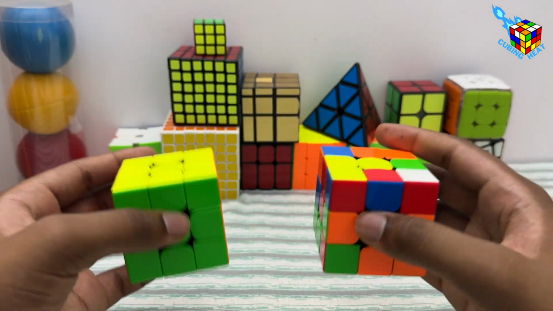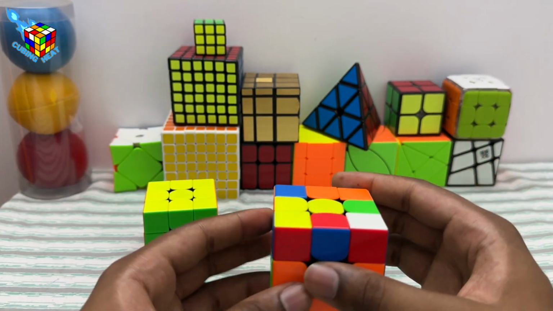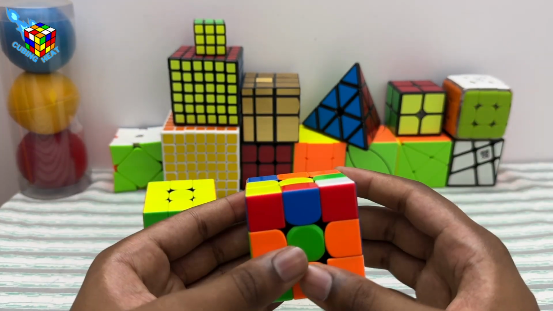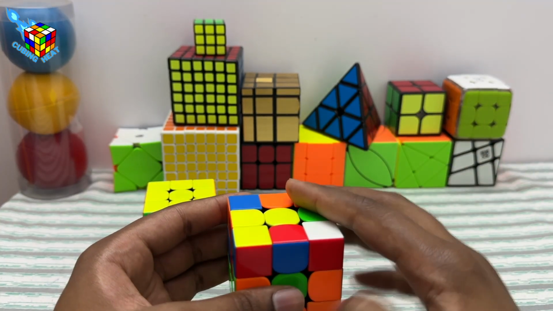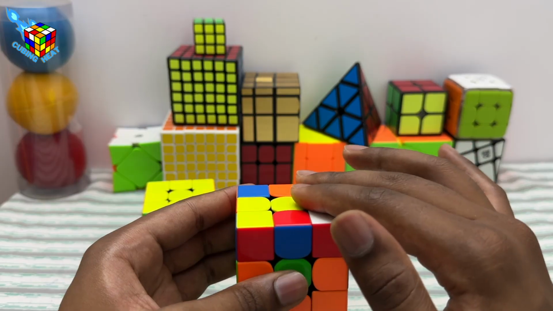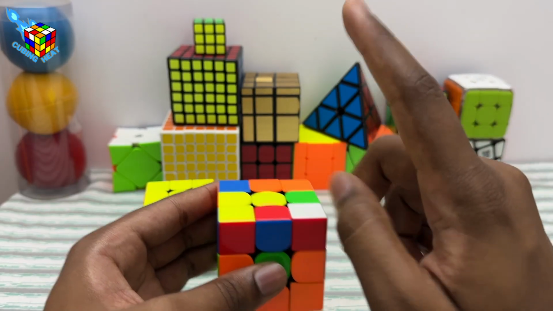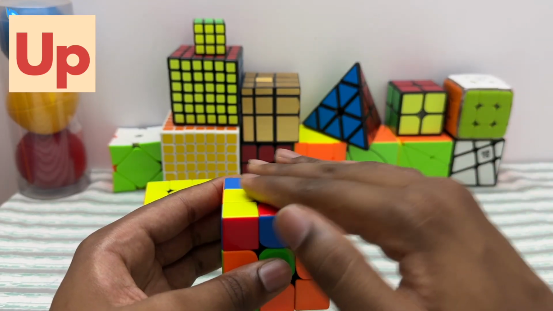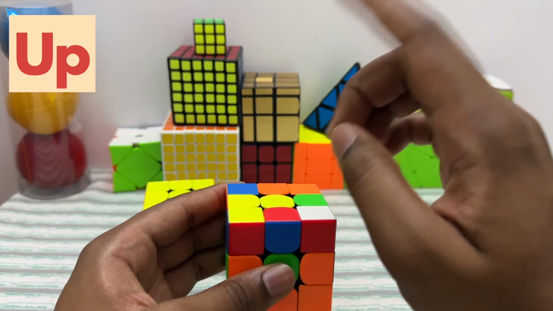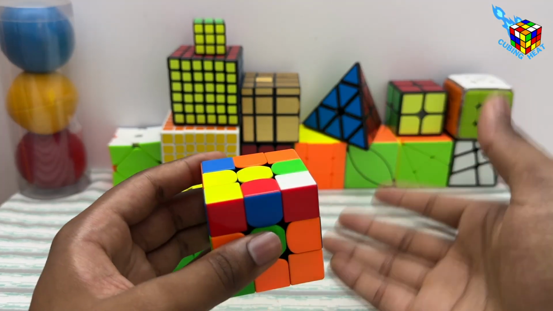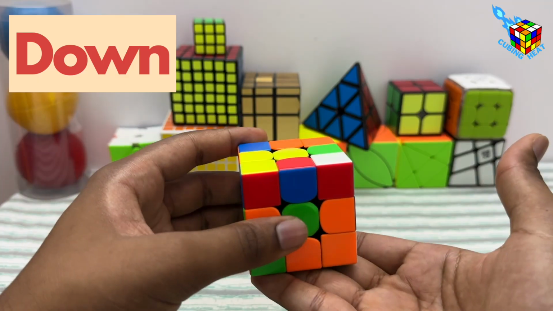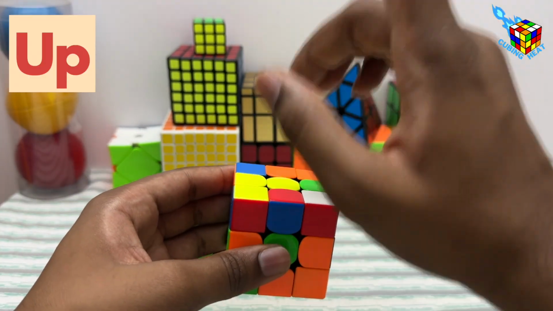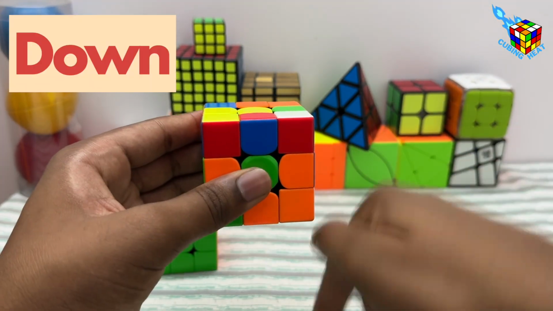Now let's learn the names of faces of all of these cubes. To make it easy to remember them, let's call them by the side they are actually facing. So this, for example, would be facing the ceiling, which is up. The opposite of up is down. So this face will be called down. Up faces up, down faces down.